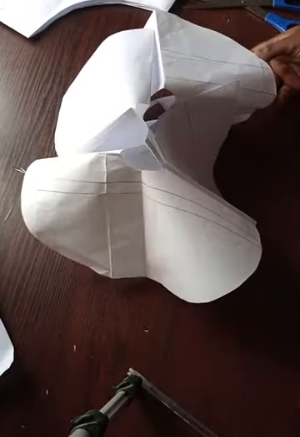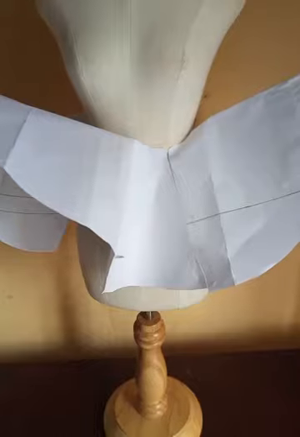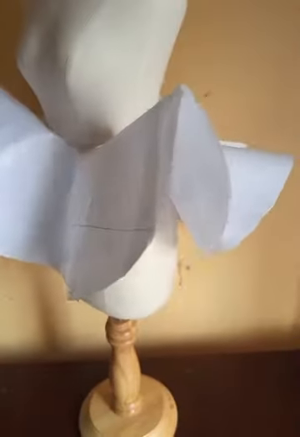So after putting this together, you're only going to imagine what this will be like when I wear it on the mannequin. Like, what is it going to be like? Let's go and see. Can you see that?